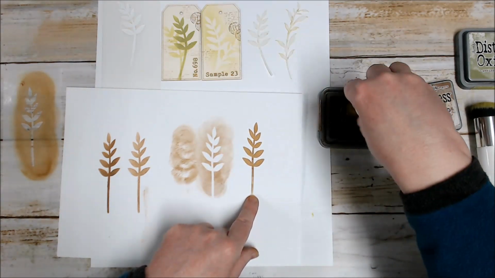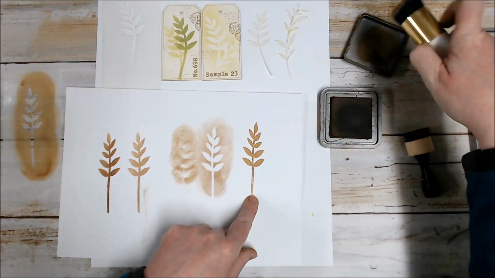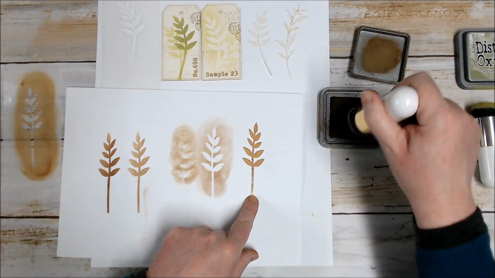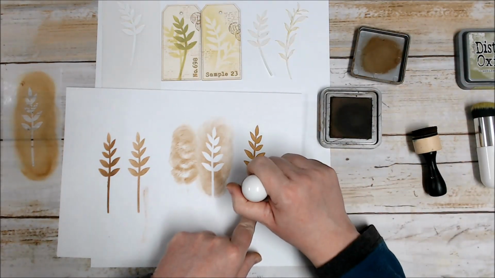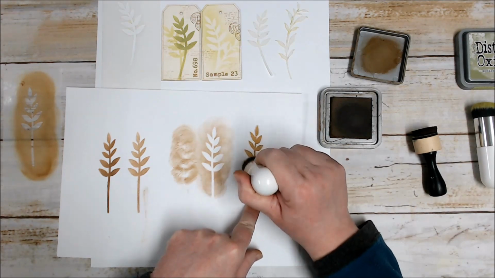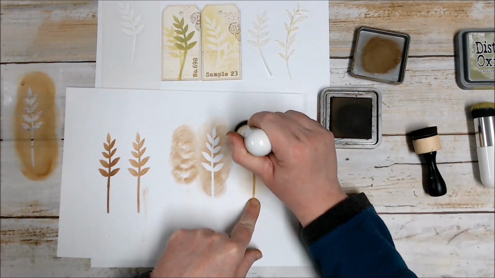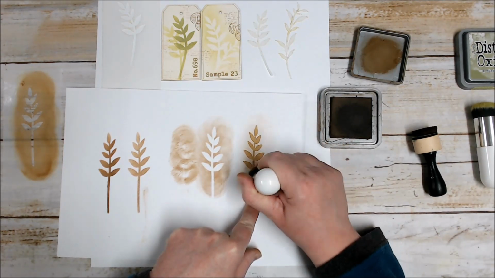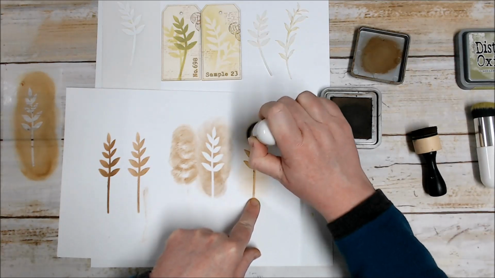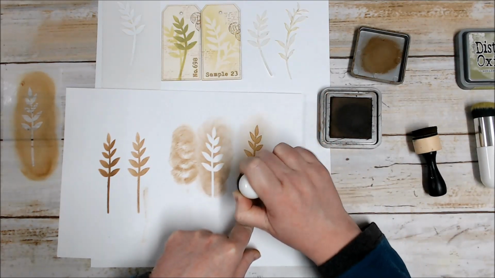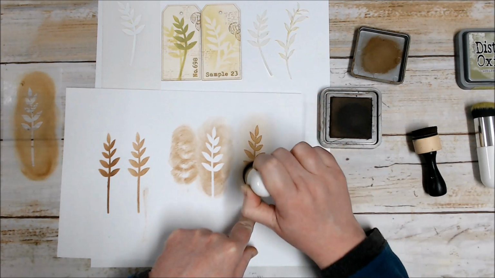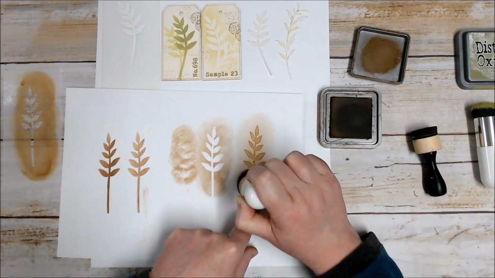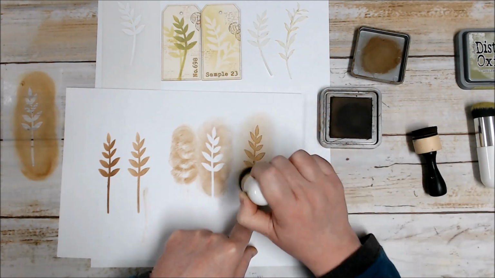When you use the brush, you still do a dabbing motion, but because the bristles are a little bit more forgiving, you don't end up with those round blobby marks. It's a lot more soft, and you can just build up the ink as much as you like until you're happy with the colour.